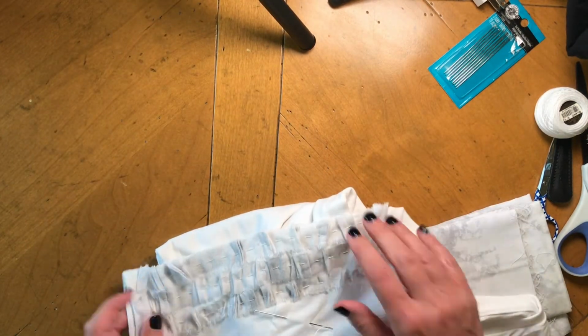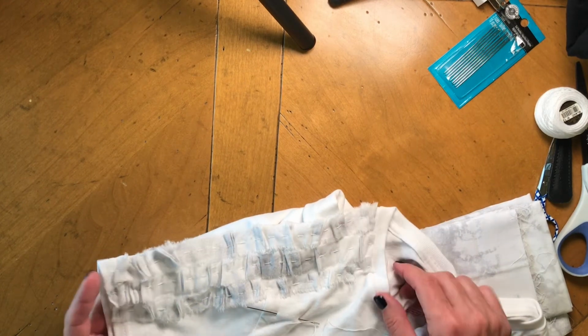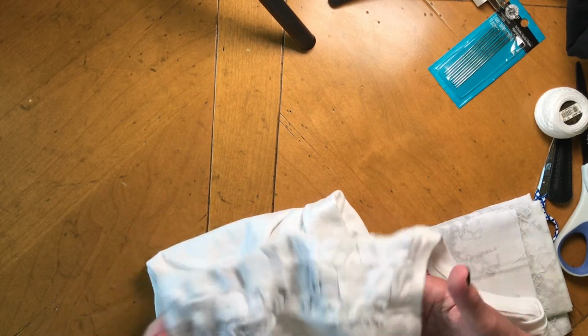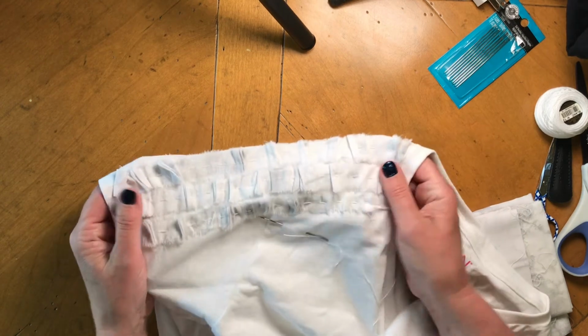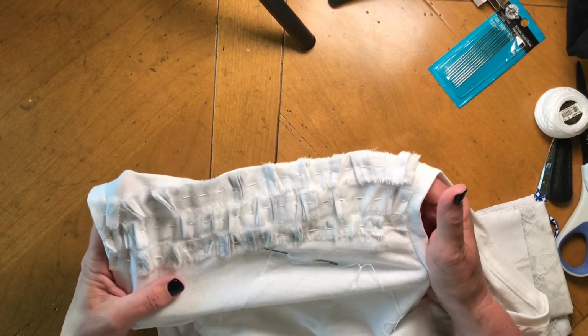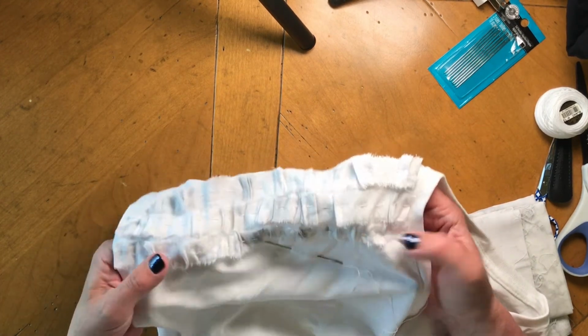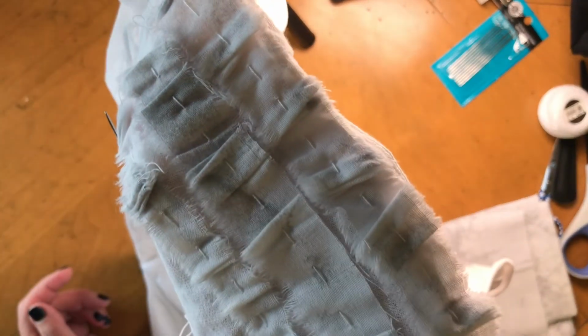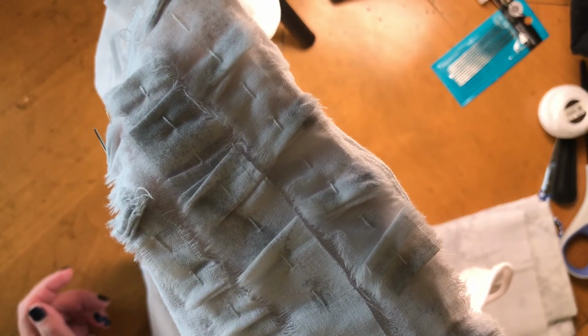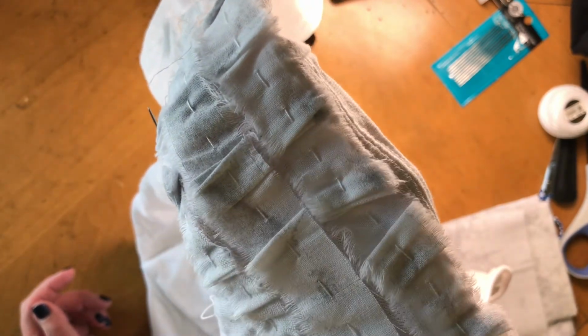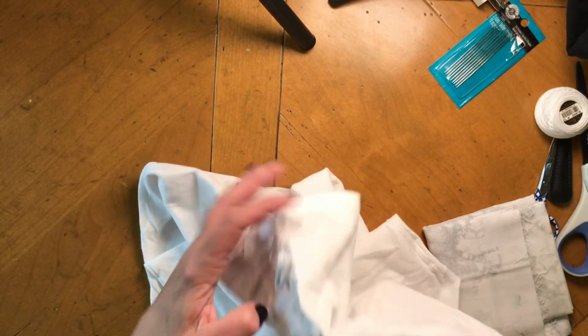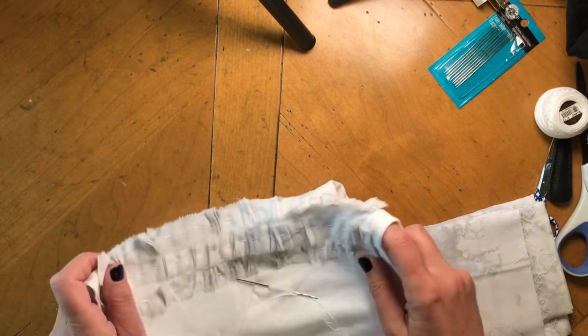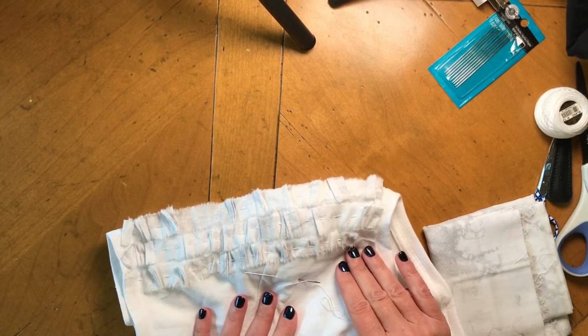So this is my next project here. It is very similar to the one I just showed you with the blue, but those waves are done with a woven fabric, and you can see that when you look closer. What I like about this one is that everything is just white or off-white.